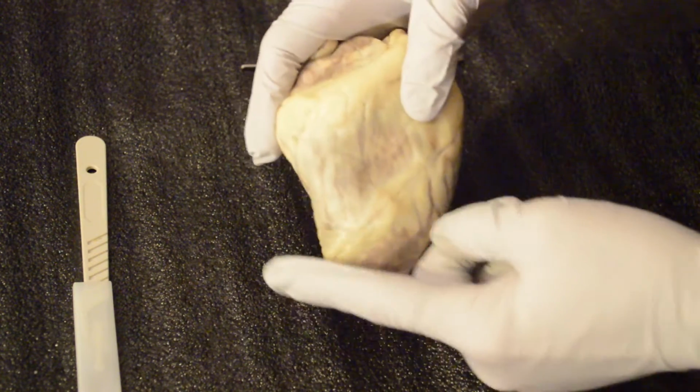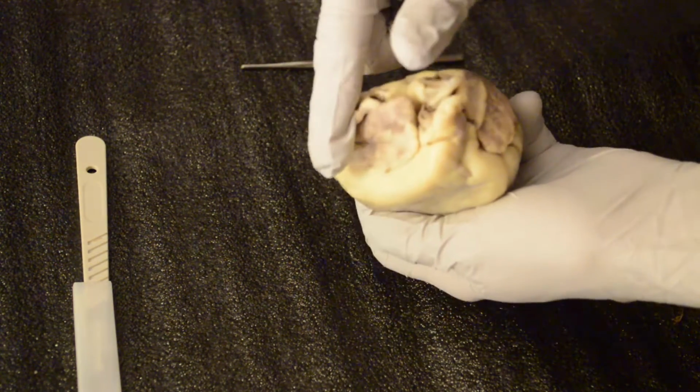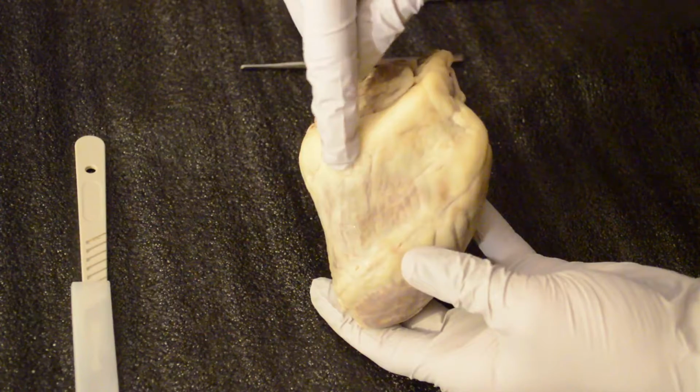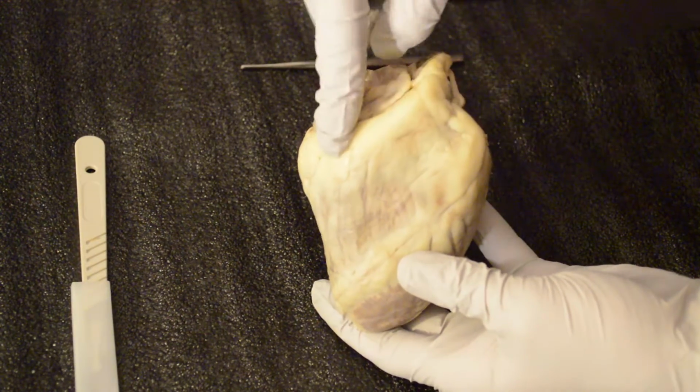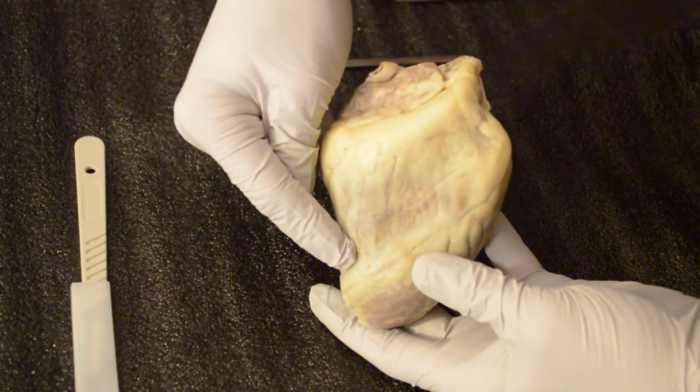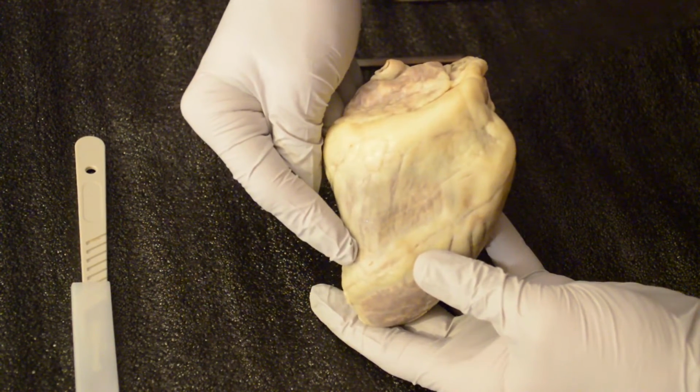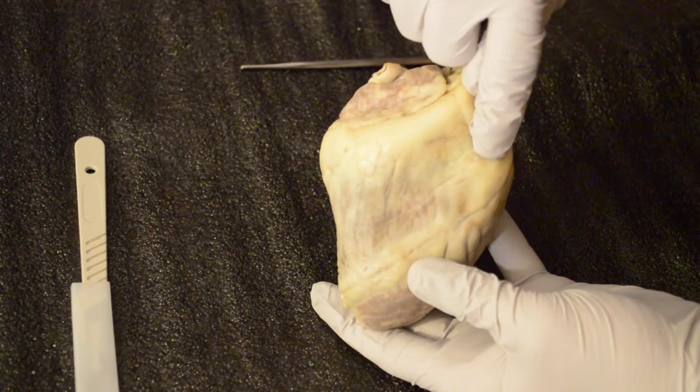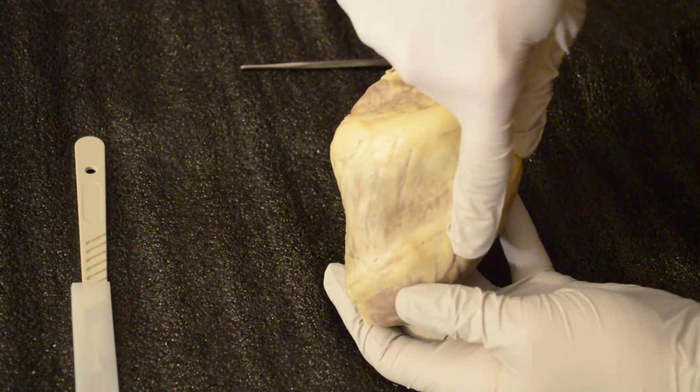Next, we'll move into the apex of the heart here, the base of the heart here, the left and right atrium. Here's the right atrium. Here's the left atrium. The right atrium holds deoxygenated blood. The right ventricle, deoxygenated blood. The left atrium is oxygenated, and the left ventricle is oxygenated blood.